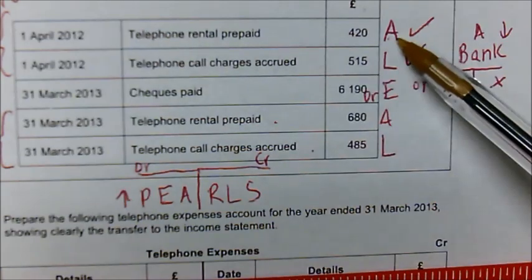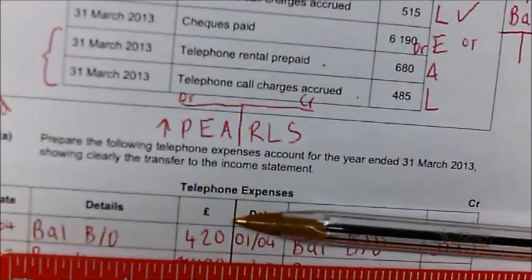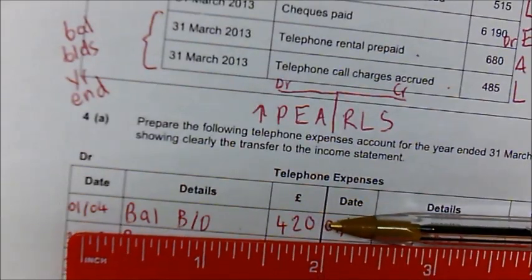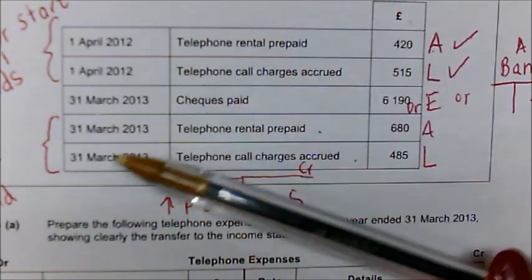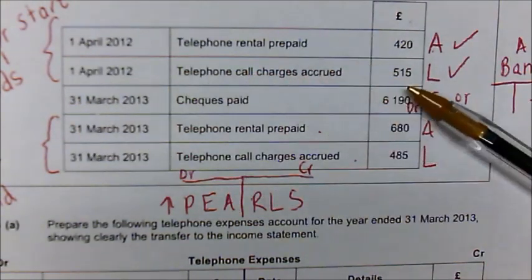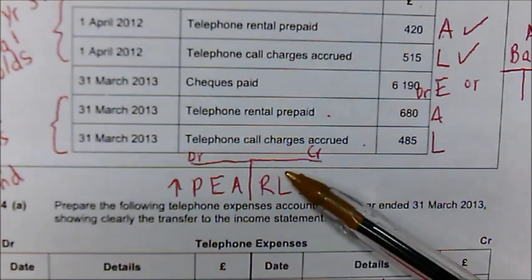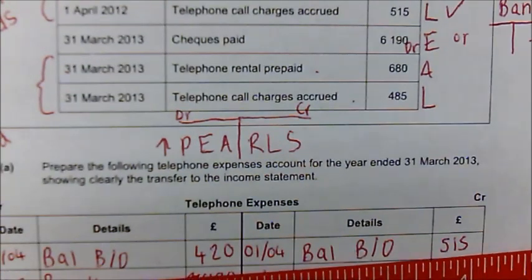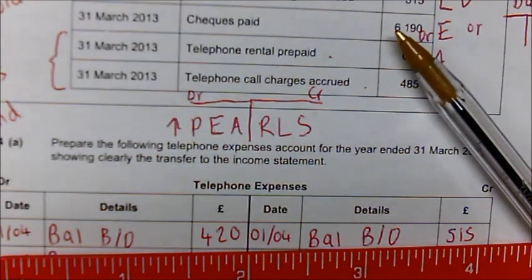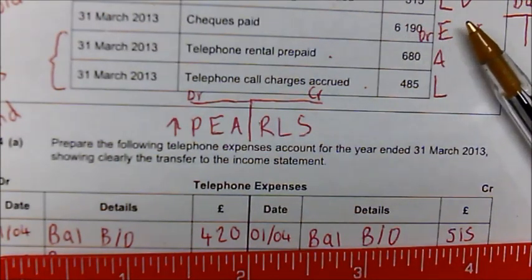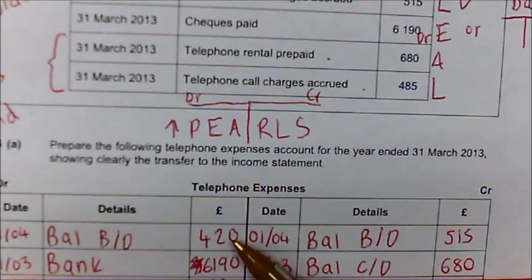Okay, so it's an asset Bal BD, so I'm going to put the date, 01/04, Bal BD 420, and then I'm going to tick it off. For the second one, I've got a liability Bal BD, so I'm going to put that on the credit side, liabilities go on the credit side, and that's 515. Throughout the year, we gain another £6,190 worth of the expense. Expenses go on the debit side, so I'm going to record that.